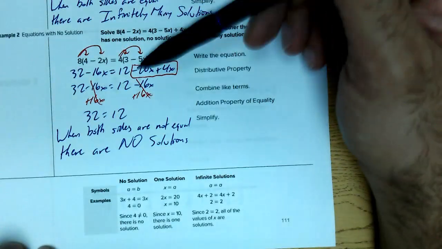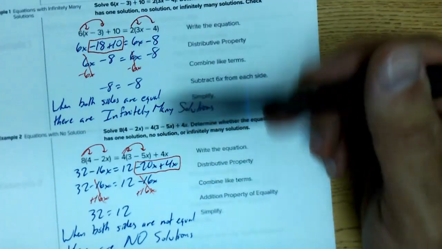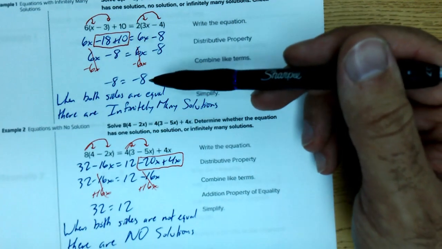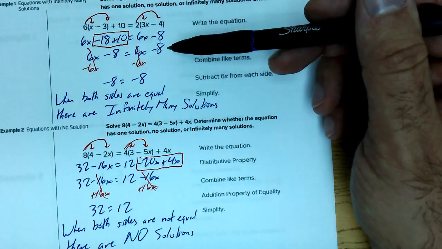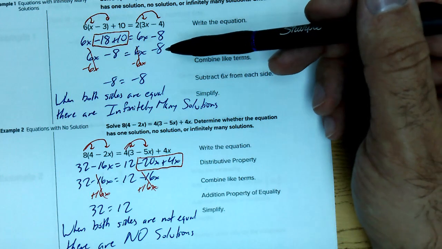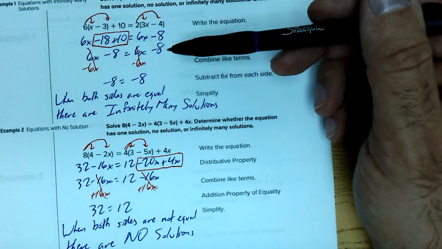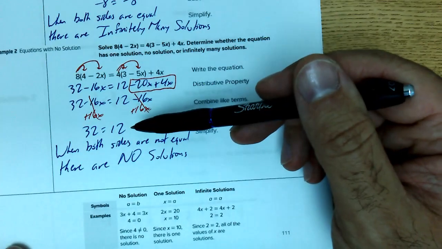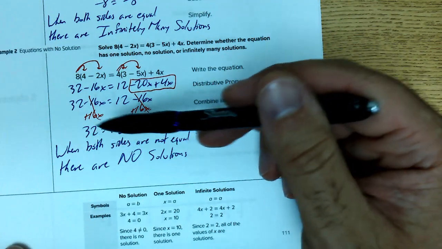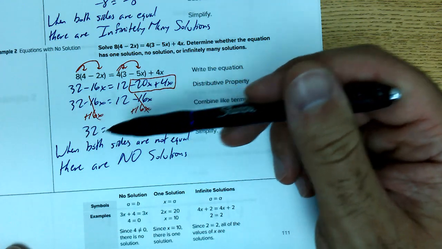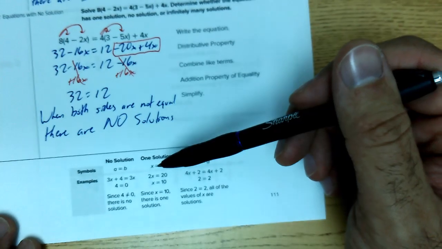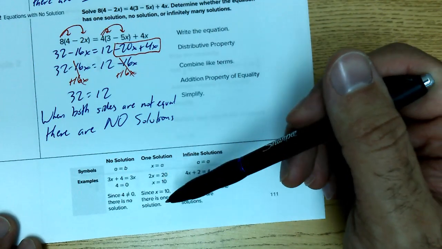So when you're solving this, when you're going through, if your numbers equal each other, we could have stopped right here when it was 6x minus 8 equals 6x minus 8. We see that it's the exact same thing on each side. That's infinitely many. Once we get down here, when we have no more variables, we've gotten rid of them, but our stuff is not the same, that's when there's no solutions. If you still have an x in your problem, there's going to be one solution.